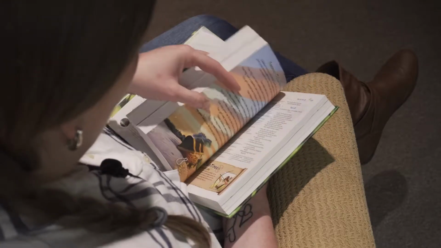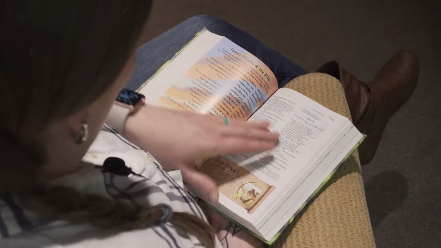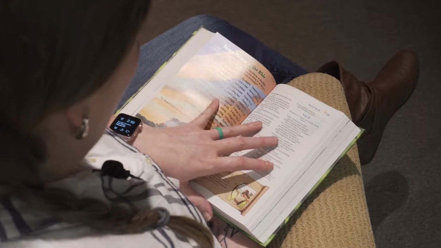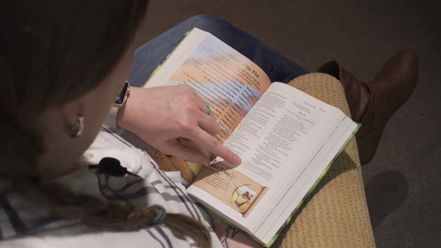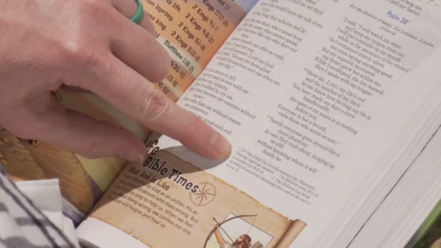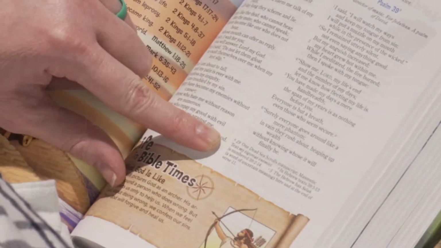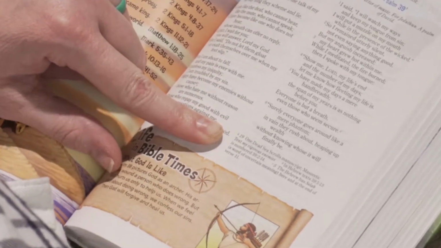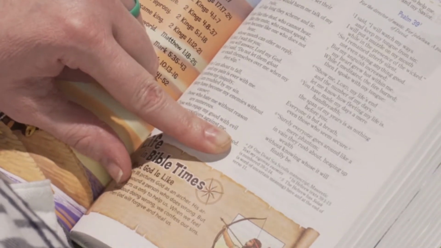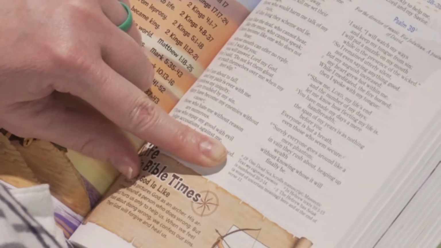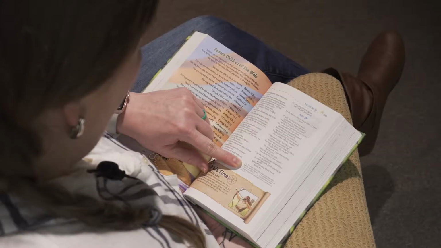If you're reading through a story or a book in the Bible, and you'll notice that there are some of these footnotes down here, feel free to use that if you have time to look up some other things in the Bible. Really give students a lot of opportunity to navigate through that Bible so that they can become familiar with it.